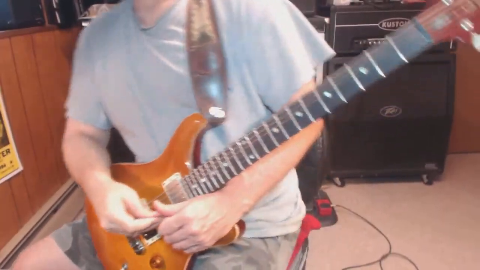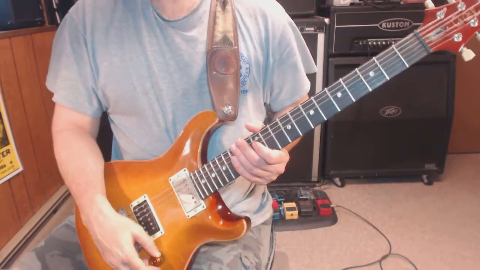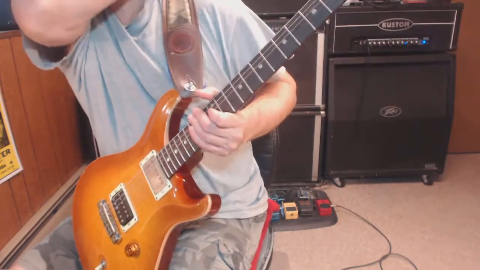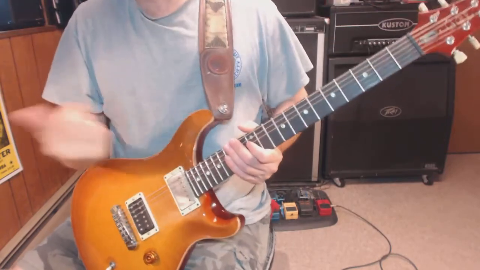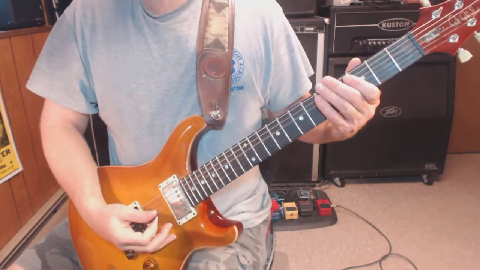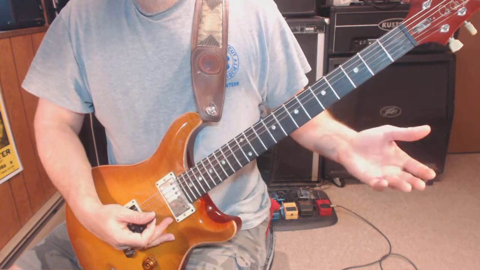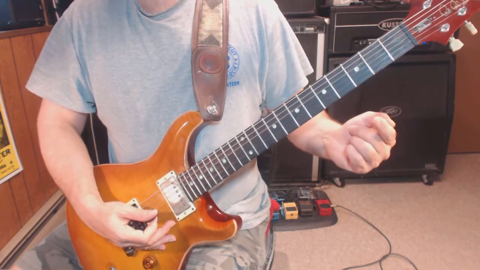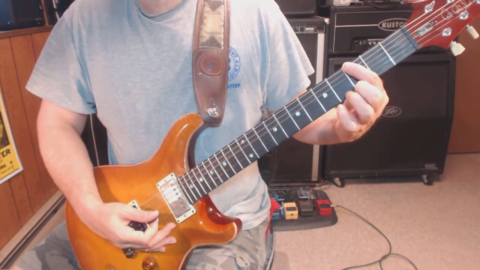Okay, so we're going to start out with a nice simple one. We're going to use the word gab. This one's pretty easy because these notes are sitting right next to each other. We start out with E string based chords.